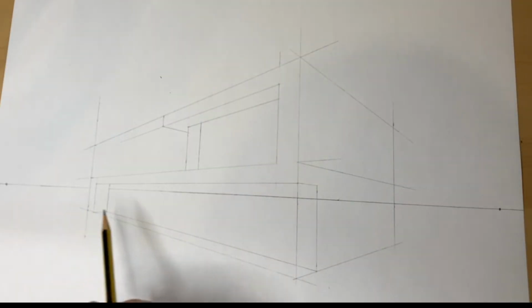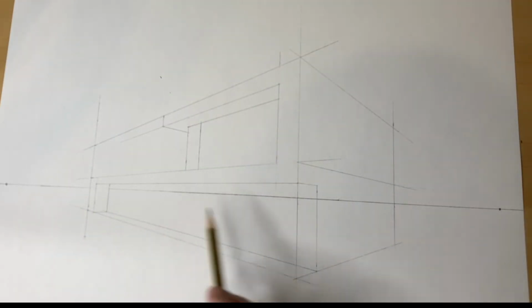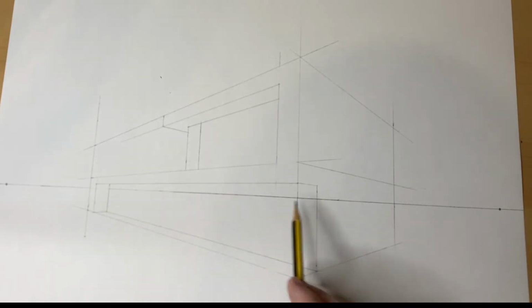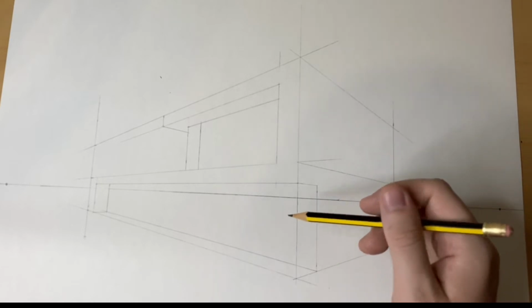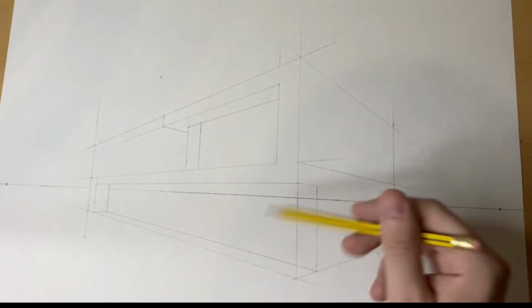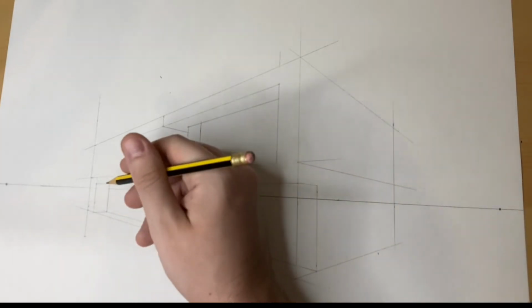I'll also use the horizon line that we've got as a top for the door and the garage door, just to help us simplify the top line. So all we have to now determine is the vertical lines of where the edges of the door is going to go.